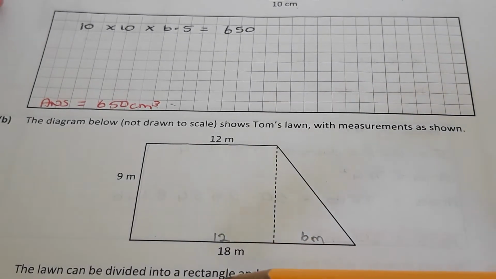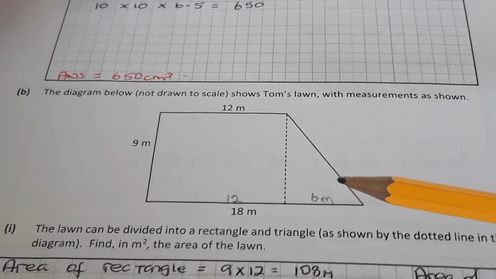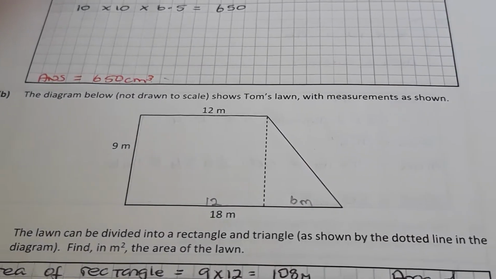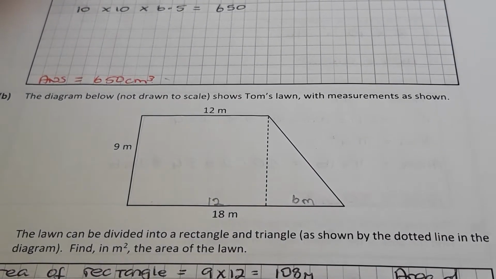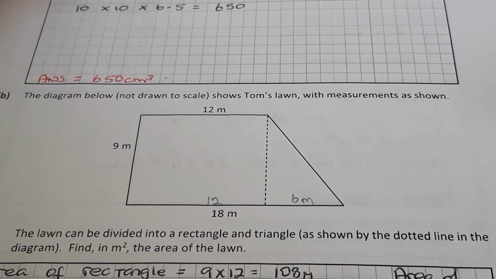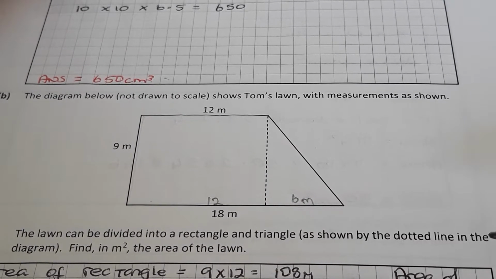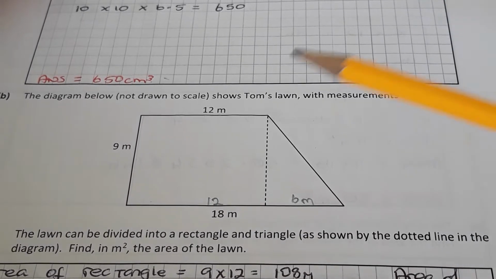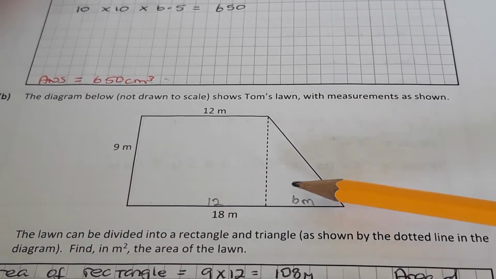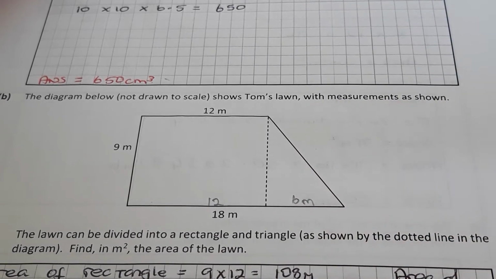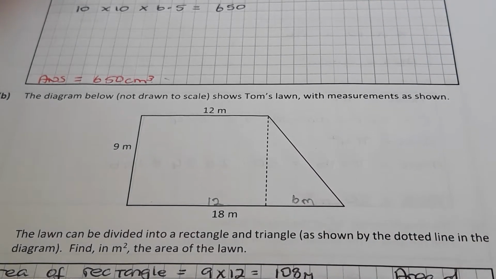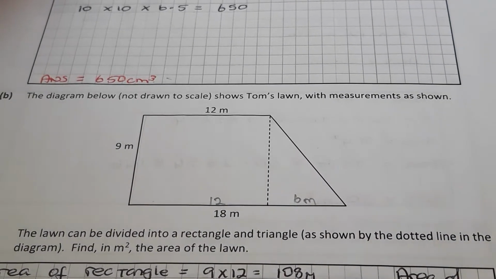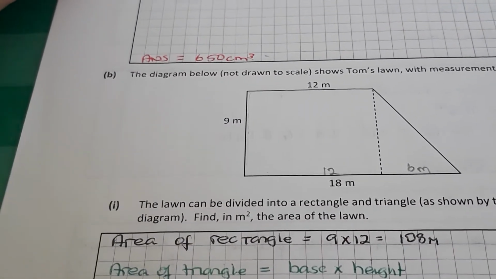The lawn can be divided, let's bring up so you can see the question. The lawn can be divided into a rectangle and a triangle, as shown by the dotted line in the diagram. Find in meters squared the area of the whole lawn. Well, first of all, you have to get the area of the rectangle, then the area of the triangle, and then add the two of them together. So, let's get the area of the rectangle first.